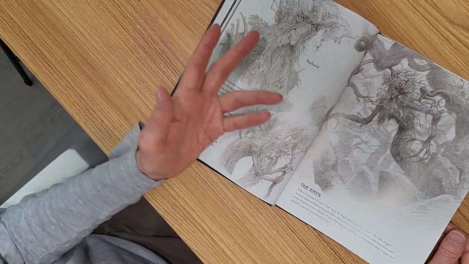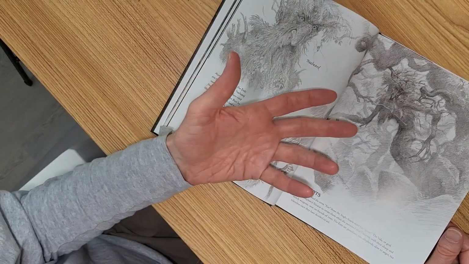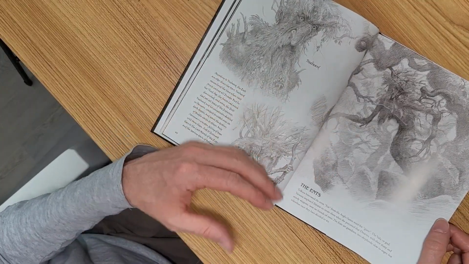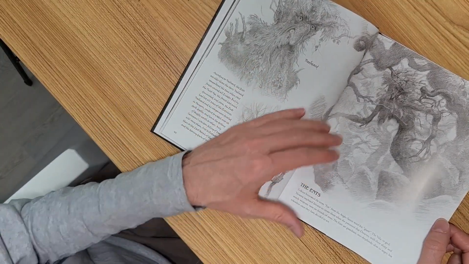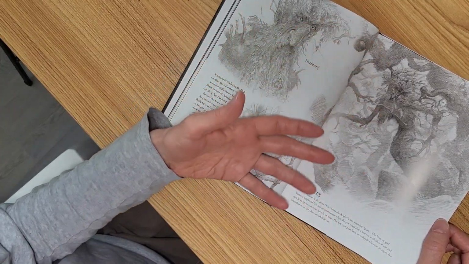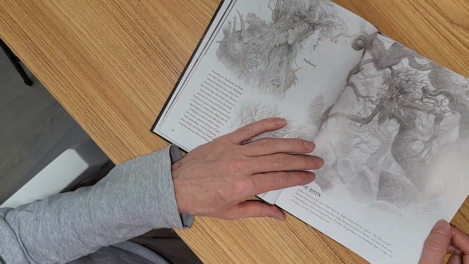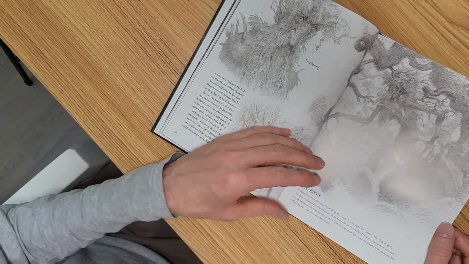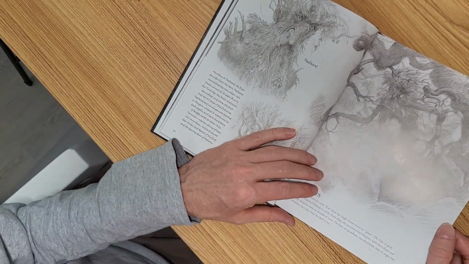I think I prefer just the vibes of the tree as trees rather than anthropomorphic, human-like trees, but that's my feeling right now.